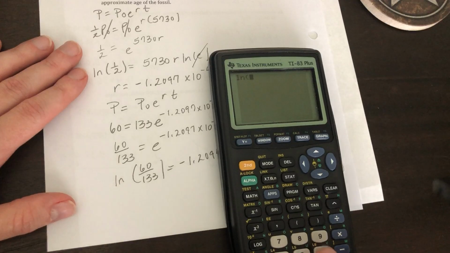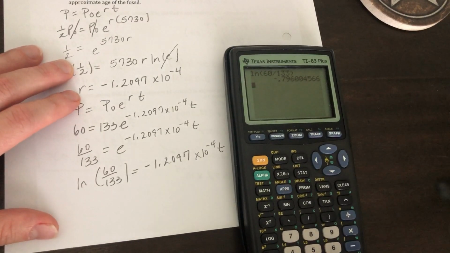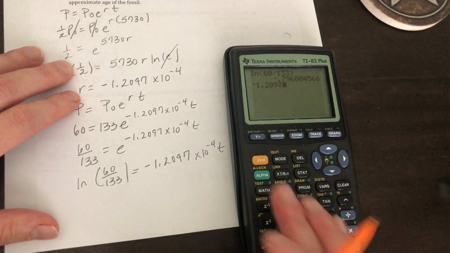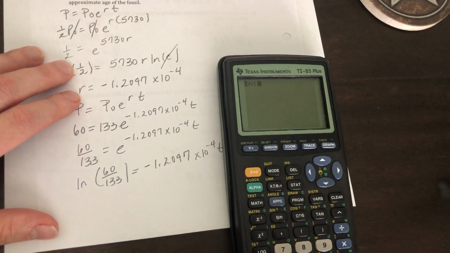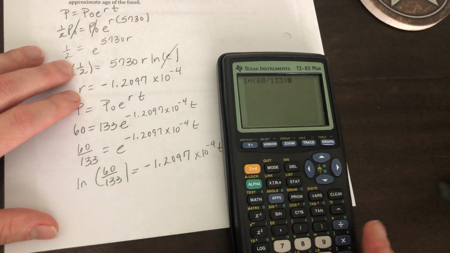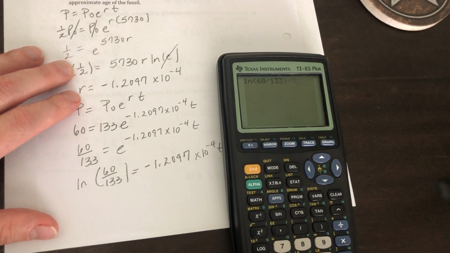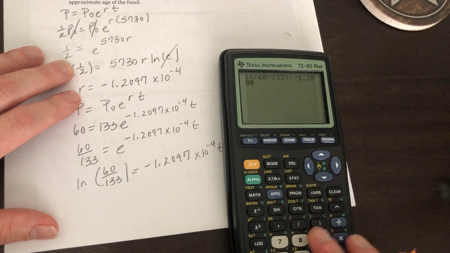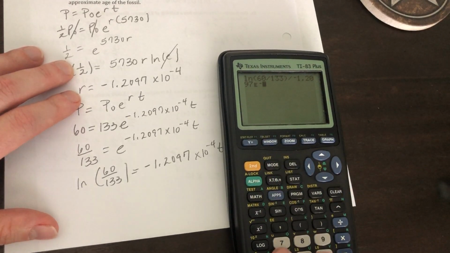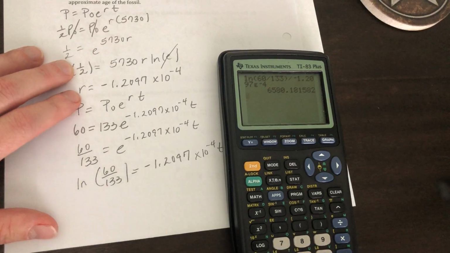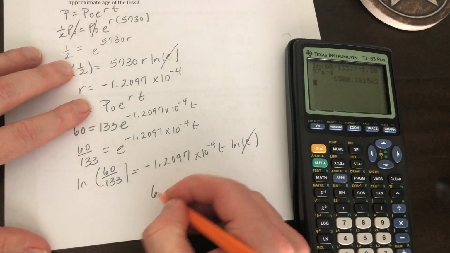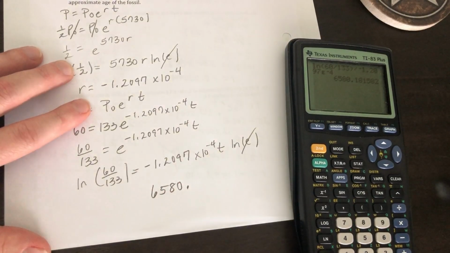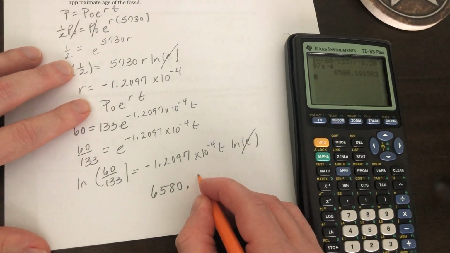Okay, so we do natural log of 60 over 133, and we're going to divide it by negative 1.2097 times 10 to the negative 4. Natural log of 60 over 133 divided by negative 1.2097 times 10 to the negative 4. Okay, so I get 6580.182 years.